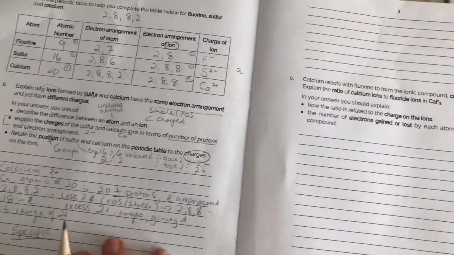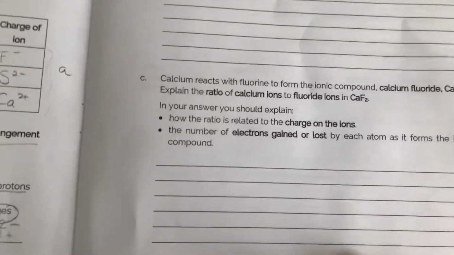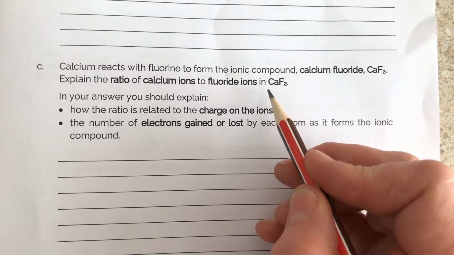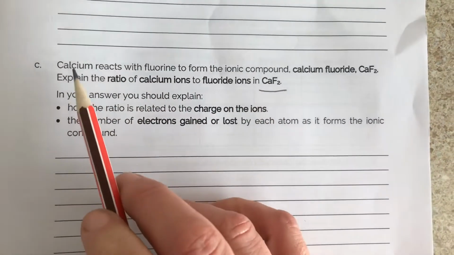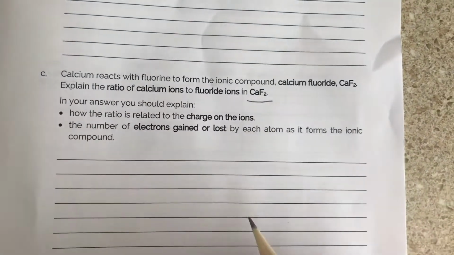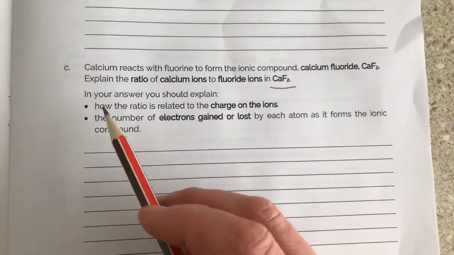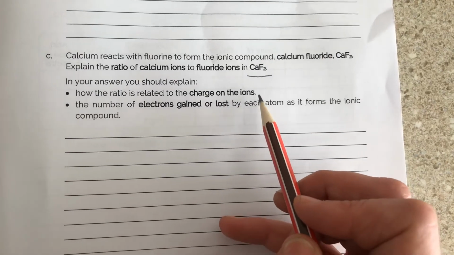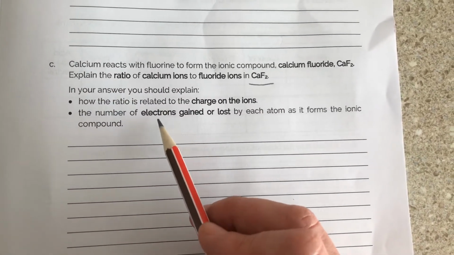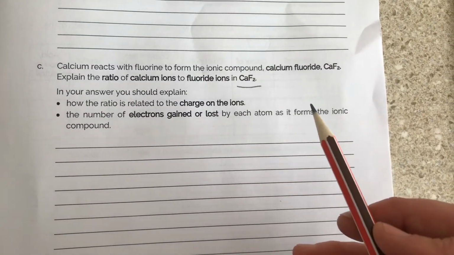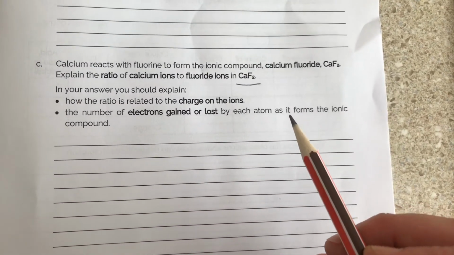Okay, let's go on to the next part of the question. So this is about the ratio of ions in an ionic compound. And this is calcium reacting with fluorine to form calcium fluoride. So we need to say how is the ratio related to the charge on the ion and give the number of electrons gained and lost and how that relates to the ratio in the ion.